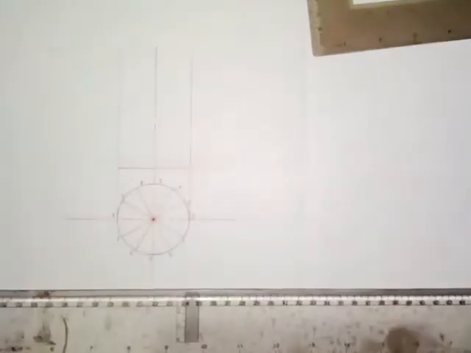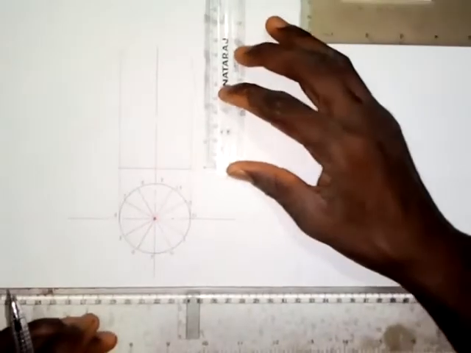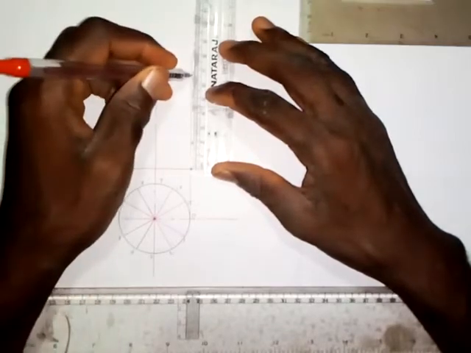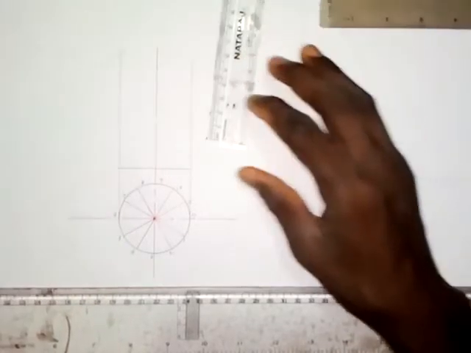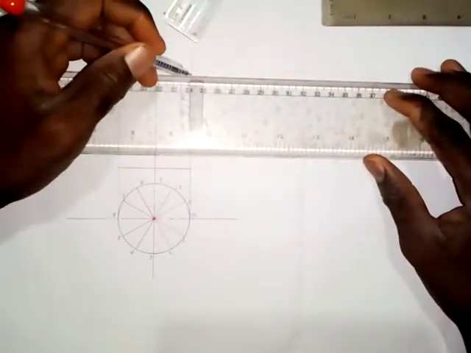Then I will take a measurement of 65 millimeters as the height of the cylinder. So this is 65 millimeters. Here I will also draw a horizontal line like this.